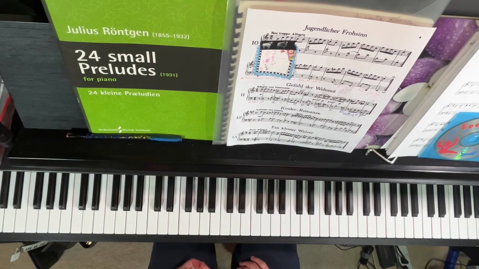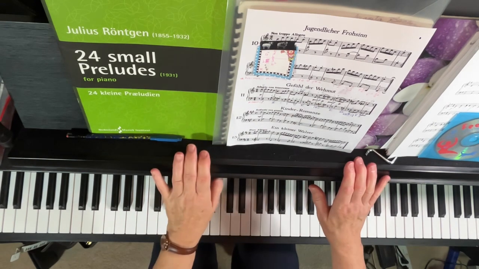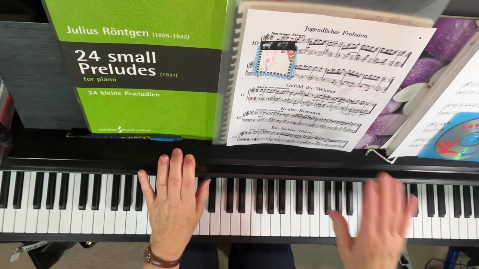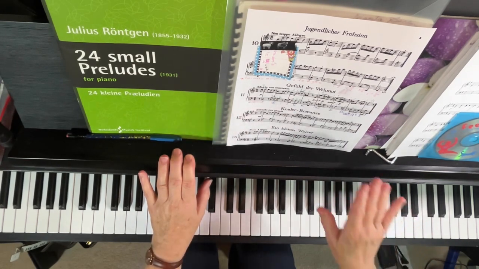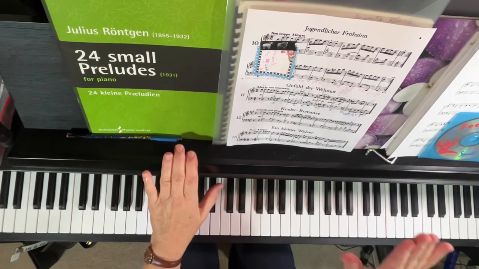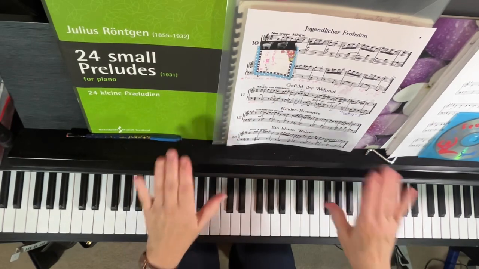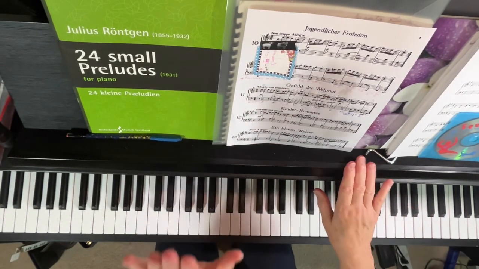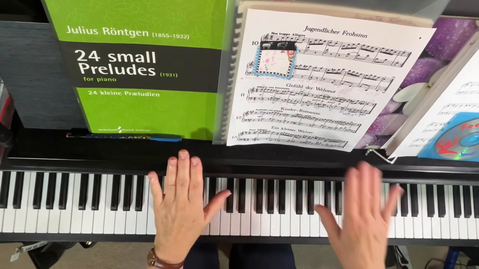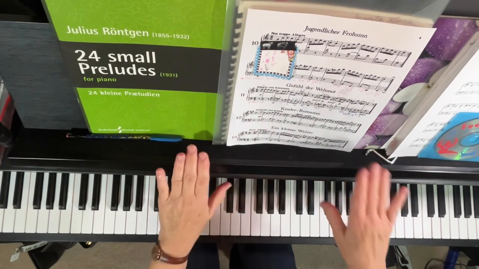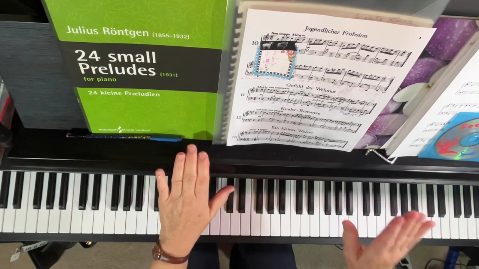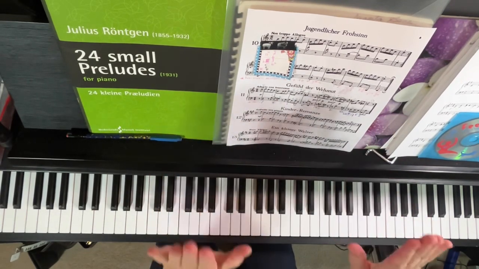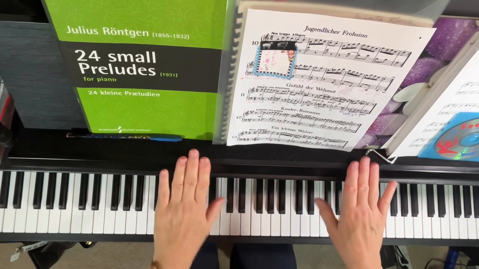Then I would tap it hands together. Take 2: 1 and 2 and 1 and 2 and 1 E and a 2 and 1 E and a 2 and 1 and 2 and 1 E and a 2 and 1 E and a 2 and 1 E and a 2 and 1 and 2.